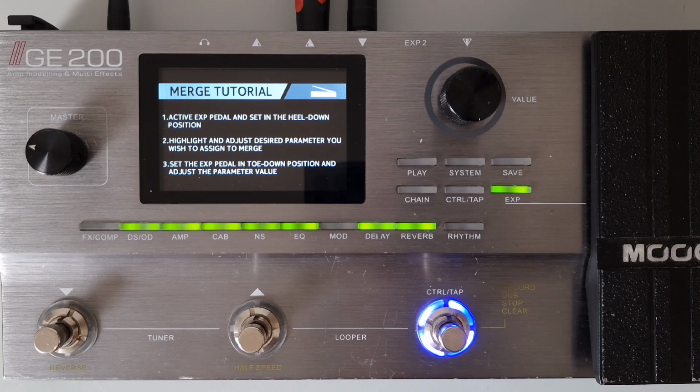Highlight and adjust the desired parameters you wish to assign to merge. Set the expression pedal in toe down position and adjust the parameter value. We'll go through that in the next video.